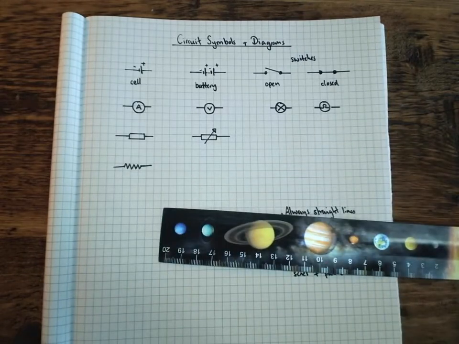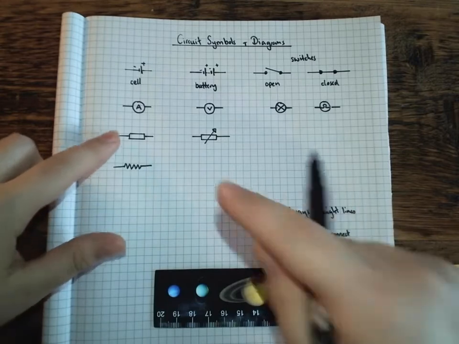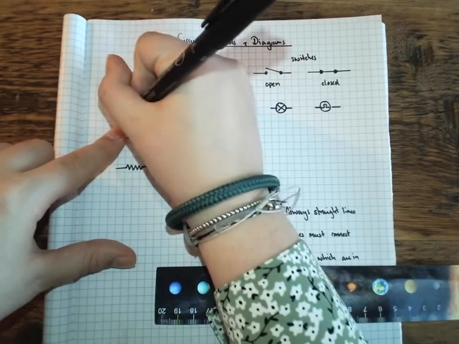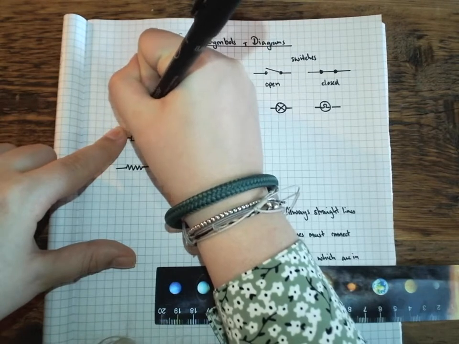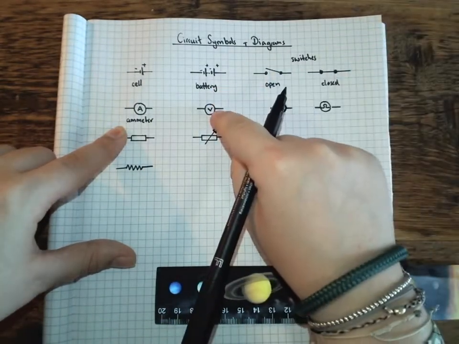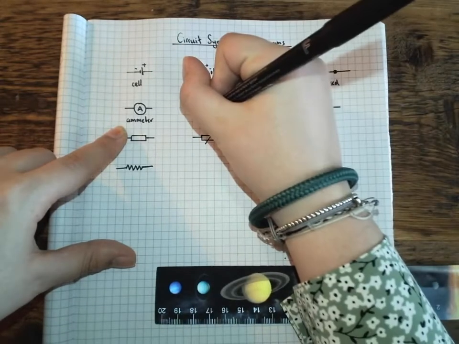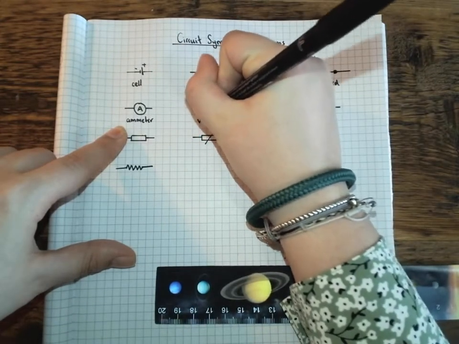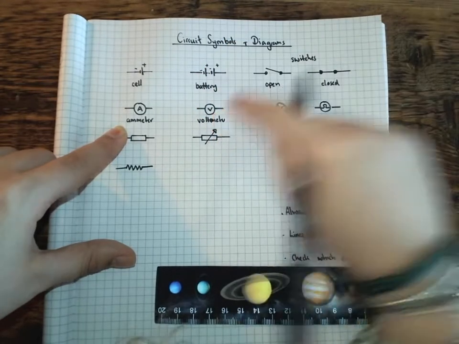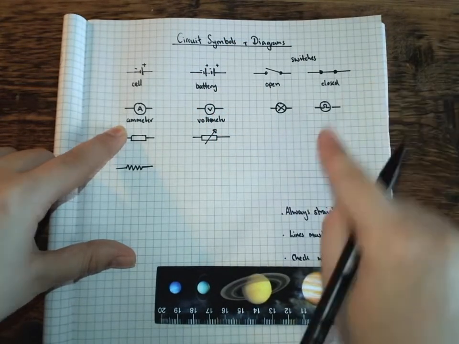We then come on to using some of our measuring devices. In this case, we want to measure current, so we're going to be using a little circle with an A in that, and that is our ammeter. Ammeter with two M's. And when we want to measure our voltage, our potential difference, we're going to use a voltmeter, and in that case, it's just a circle with a little V in the middle, so that would be our voltmeter.